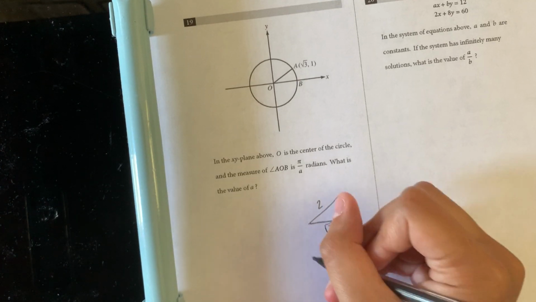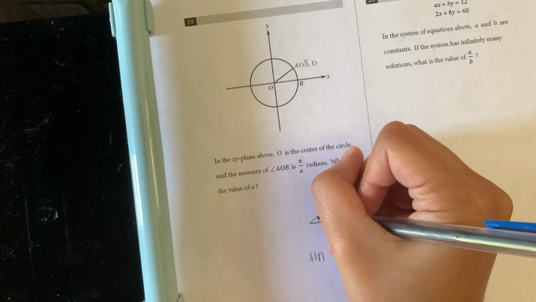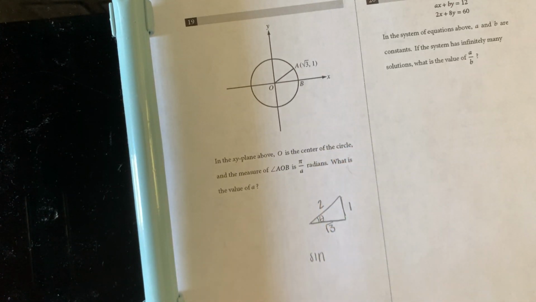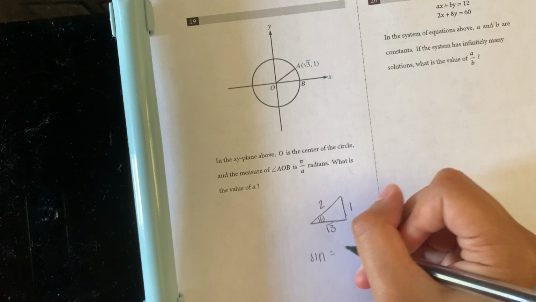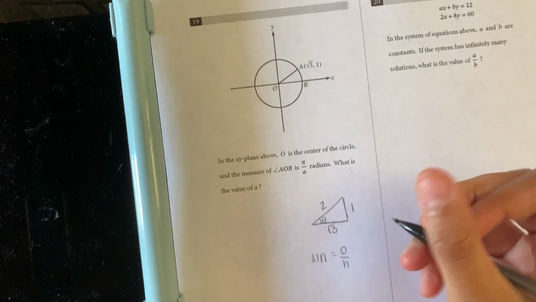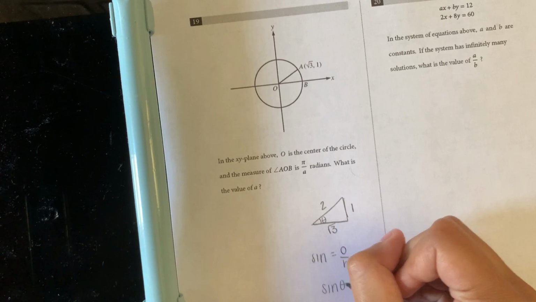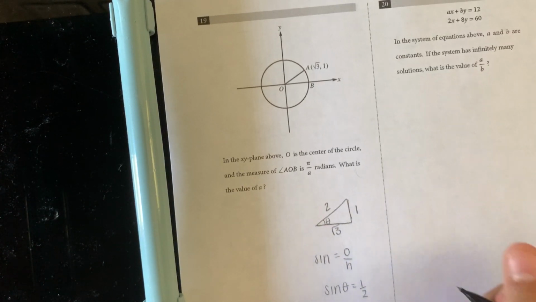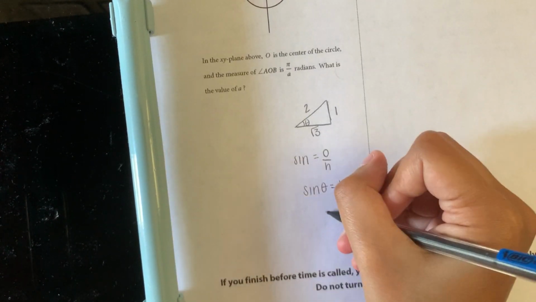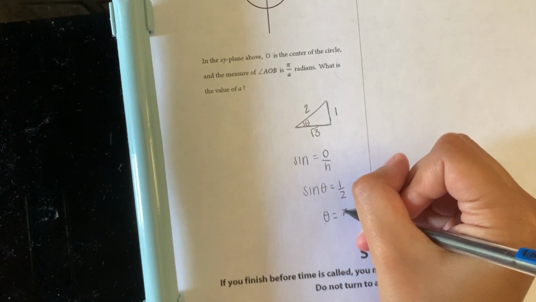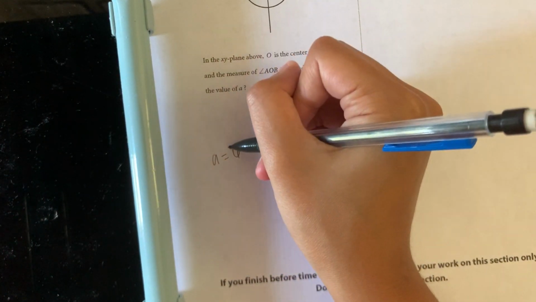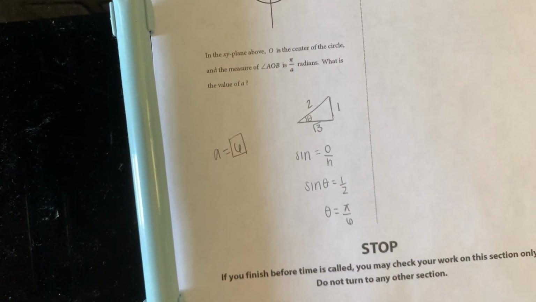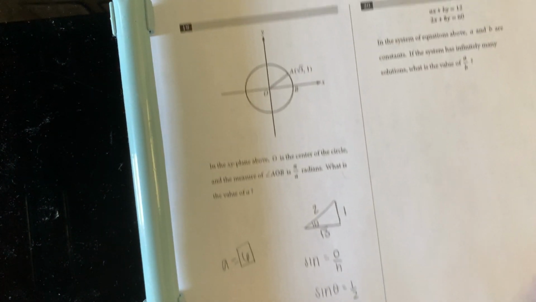So this is the angle right here, this is theta. As you can see, sine, if you remember, is opposite over hypotenuse. So sine of theta is going to equal 1 over 2, and you should know your unit circle, so theta has to be equal to pi over 6. So a is going to be equal to 6. Again, you just have to have your unit circle memorized for this. There's no other way to really go about it.